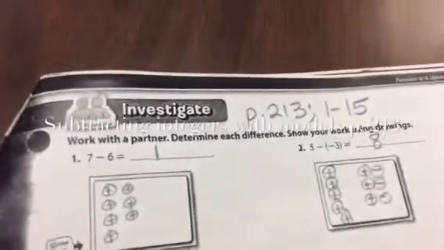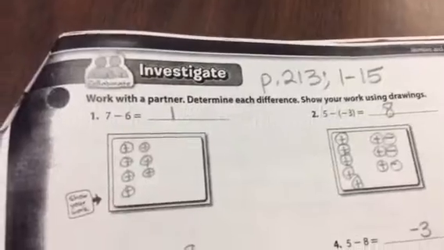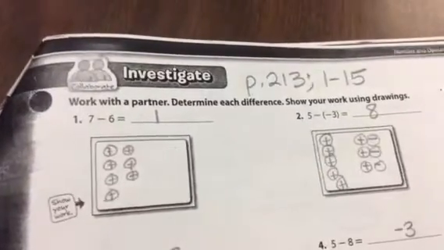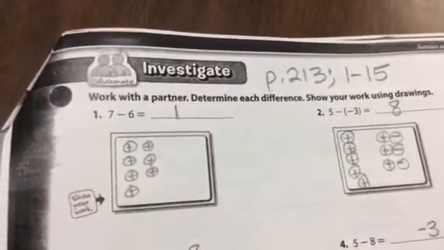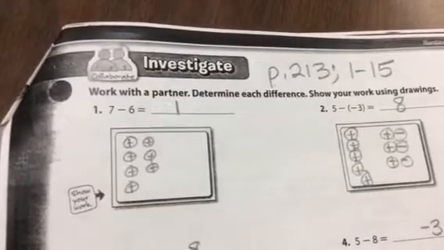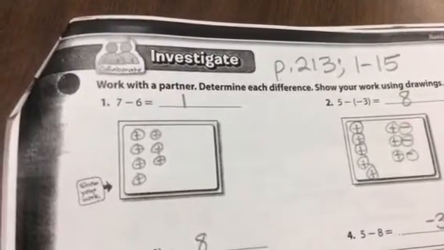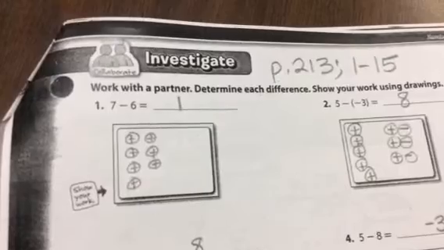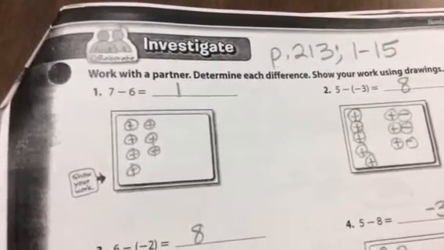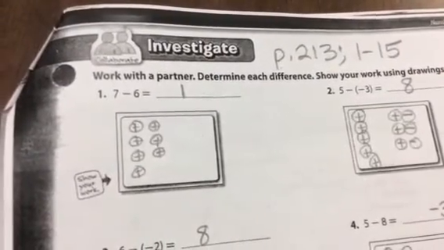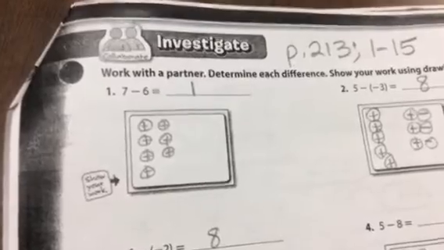Hey, everybody. This is page 213, numbers 1 through 15 for the on-level students. Pre-AP, you're going to be doing 16 and 17, but it's not something I'm going to cover on the video because you'll be coming up with your own examples. This is subtracting integers by using models.